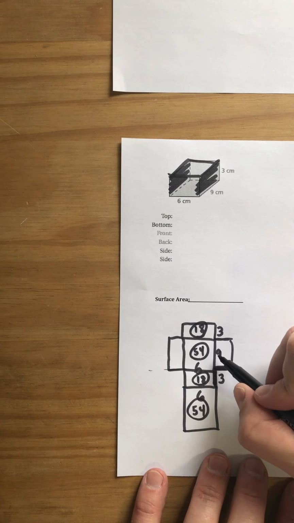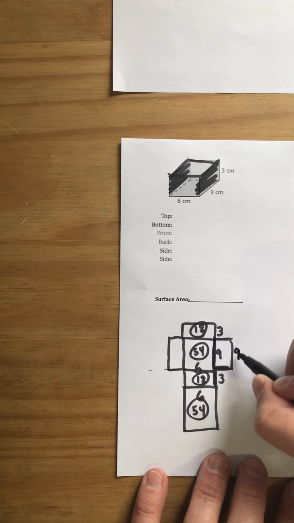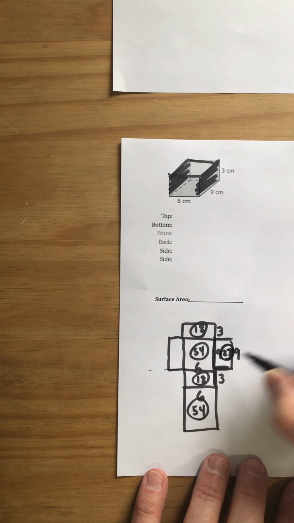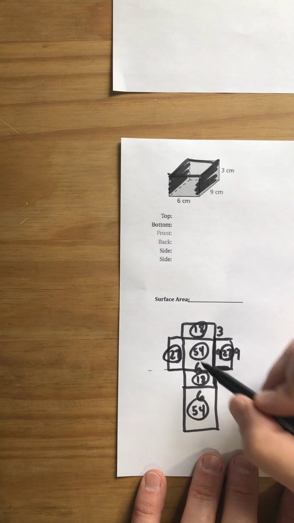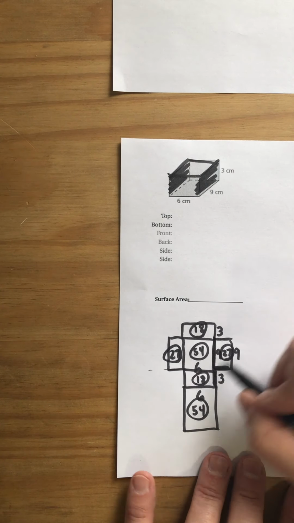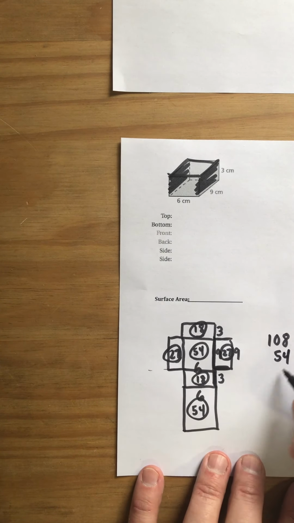And I've got to be cautious here. This 9 was this label here, not the area of this part. So if it's 9 by 3, that's a 27. So you can see why I'm circling that as I go. Now, I'm going to add again my 54 and my 54, which would be my 108. My 27 and 27, which is another 54. 18 and 18 is 36.